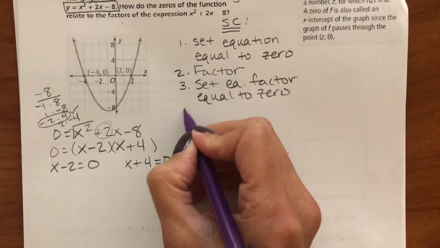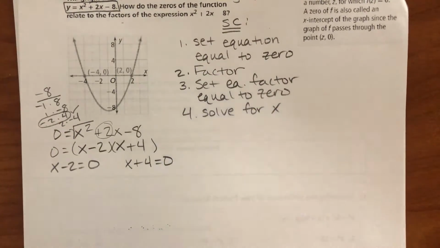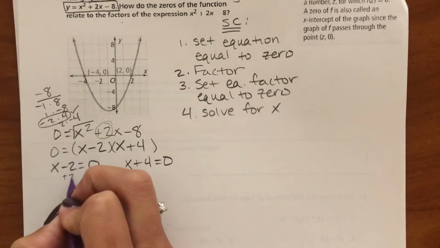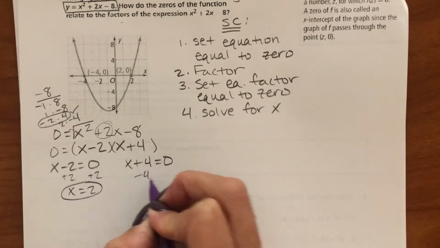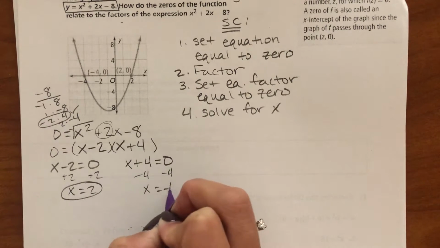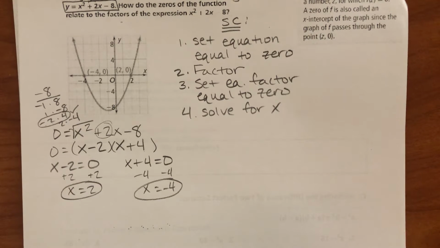And then solve for x. So add 2 to both sides here. So x equals 2. Subtract 4 from both sides here. x equals negative 4.